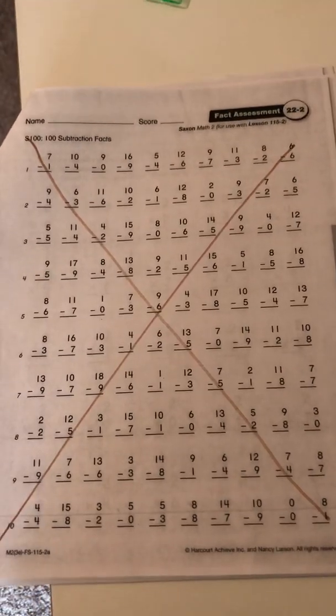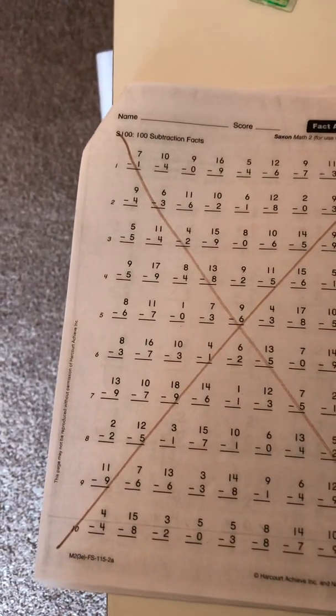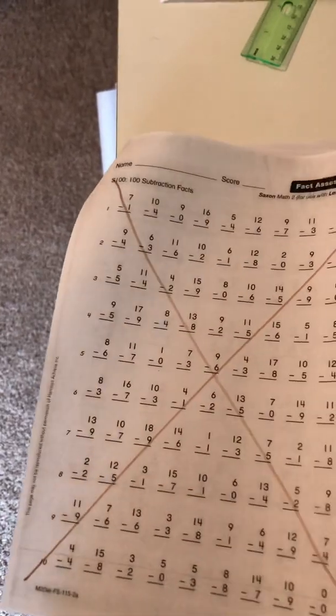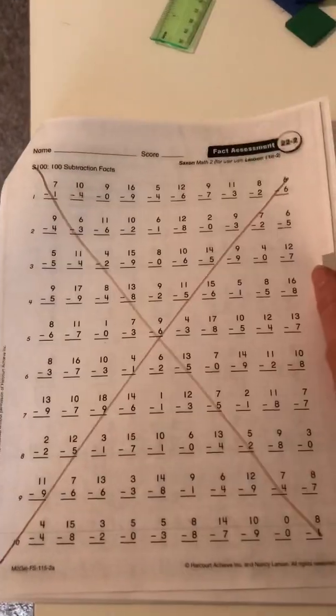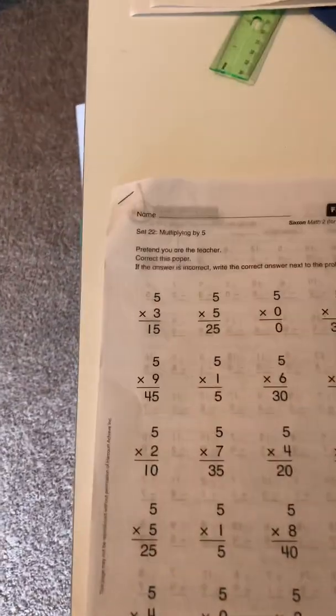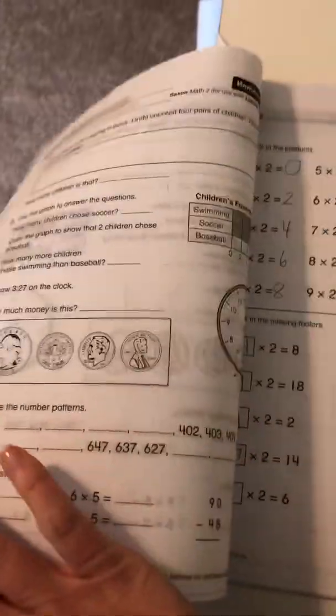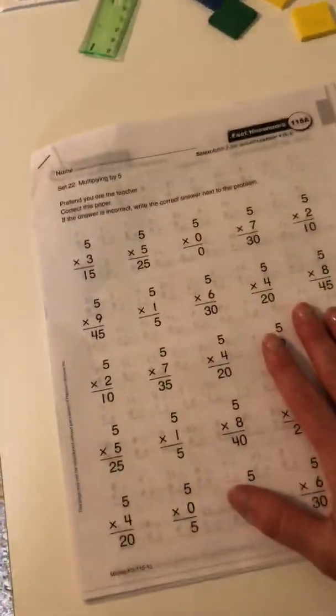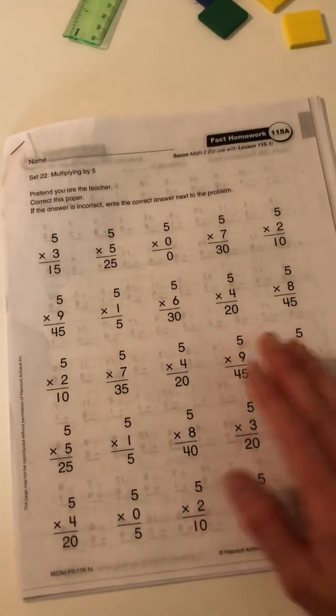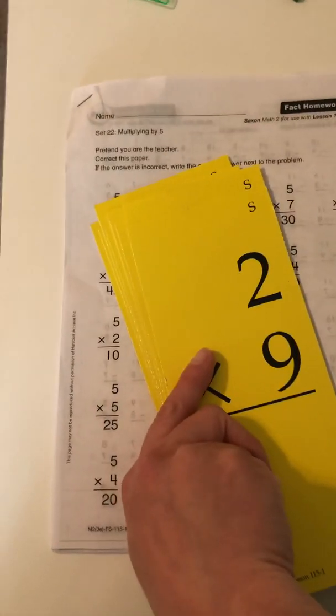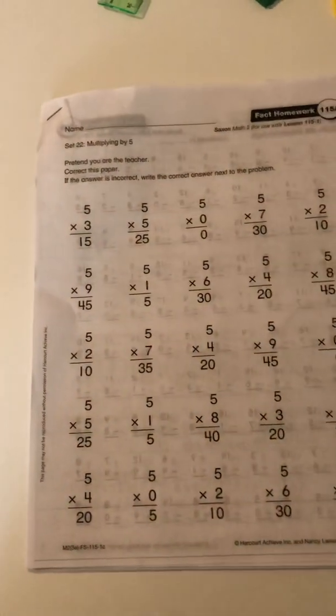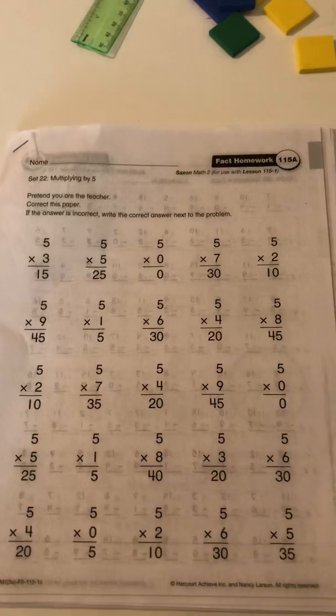And you know what? The fact assessment, you do not need to do. Don't worry about doing the fact assessment. If you've not done 115, the homework side yet from the other day, then I'm going to have you go back and make sure you do. We did 115A together the other day. If you've not done 115B, then you're going to work on that. If you are finished and all caught up in your packet, then here's what you're going to do today. You are going to practice some of your math multiplication facts, and then you're done with math. Have a great day, and I'll see you back here tomorrow.